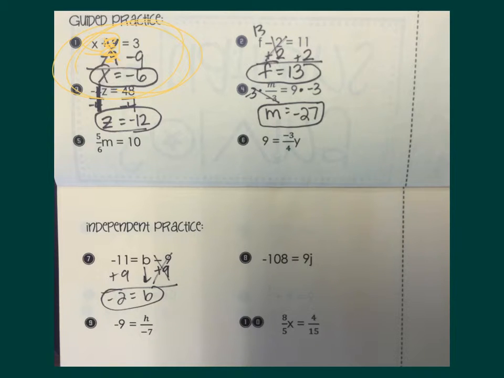This equation involves subtracting from the variable. So if we subtract, we do the inverse operation of subtraction and do addition to get rid of the numbers on the side with the variable, to isolate the variable and get f by itself, and what we do to one side we do to the other. Okay, and then here we go down here.